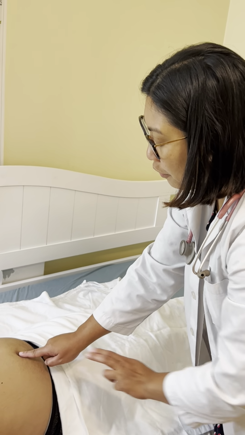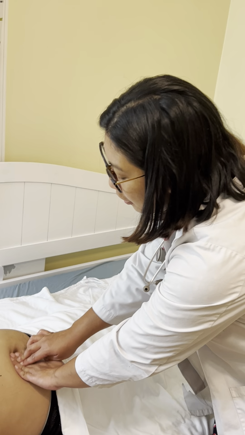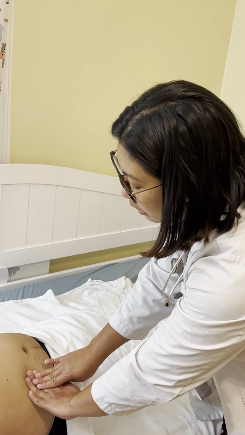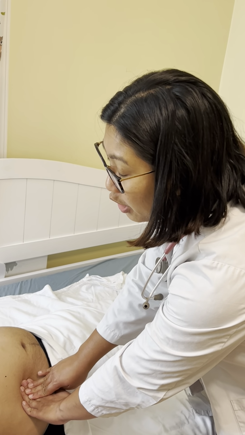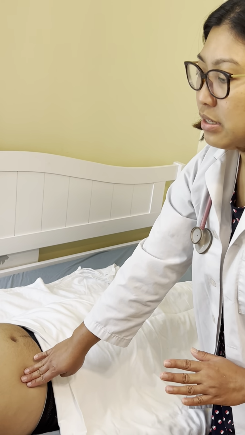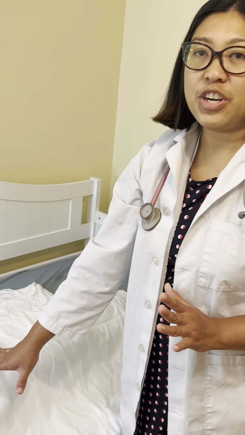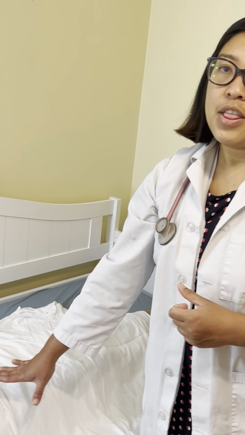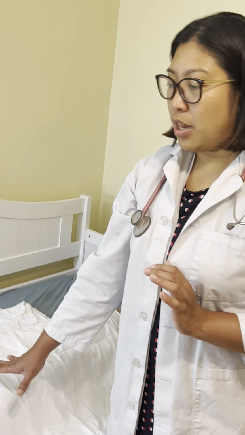So I will start from the umbilicus towards the right, noting any rigidity and tenderness. If positive for tenderness or rigidity, that could signify appendicitis. Then I will proceed with the palpation of the abdominal aorta.